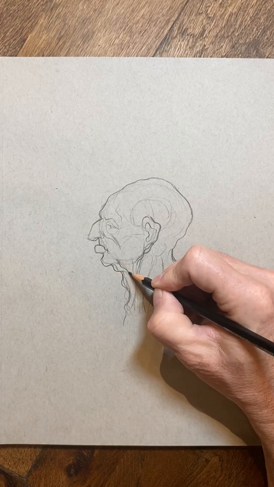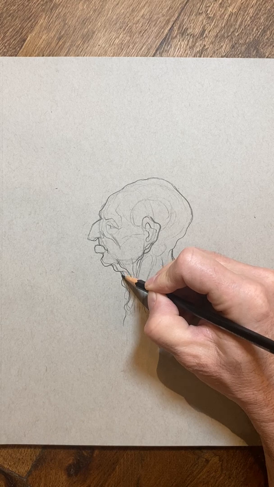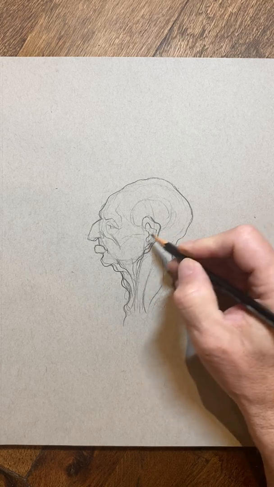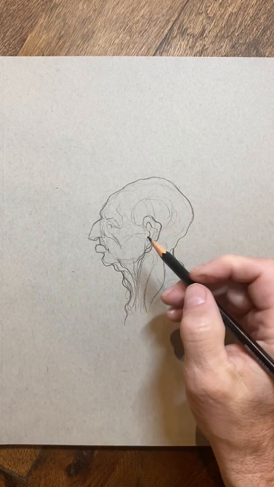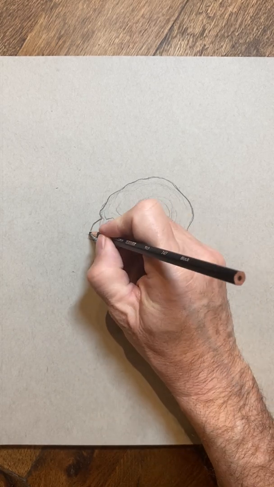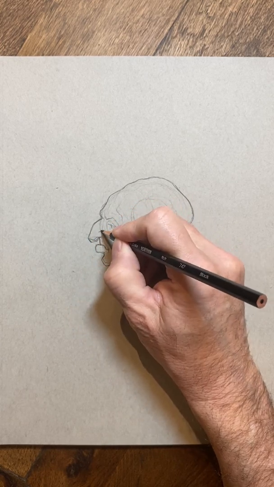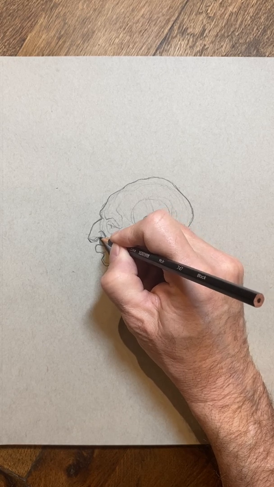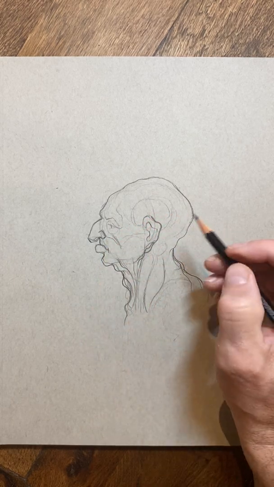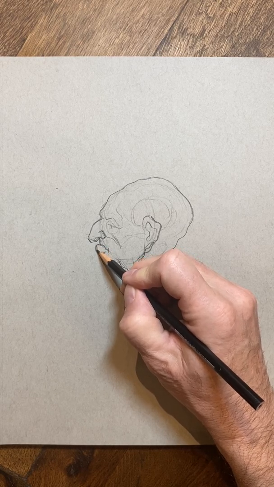This fleshy fold in here coming down in. And there's usually a few of these in here, so we can have a few in there. Then the neck. Kind of a large, sort of bulbous nose. Not much space between there and the upper lip. Again, lower lip extended out.